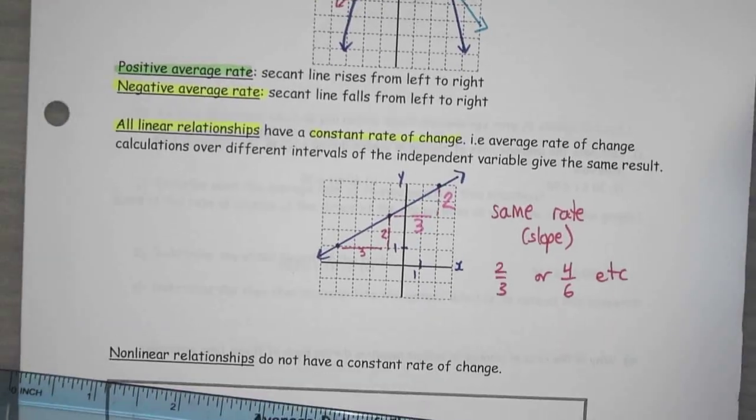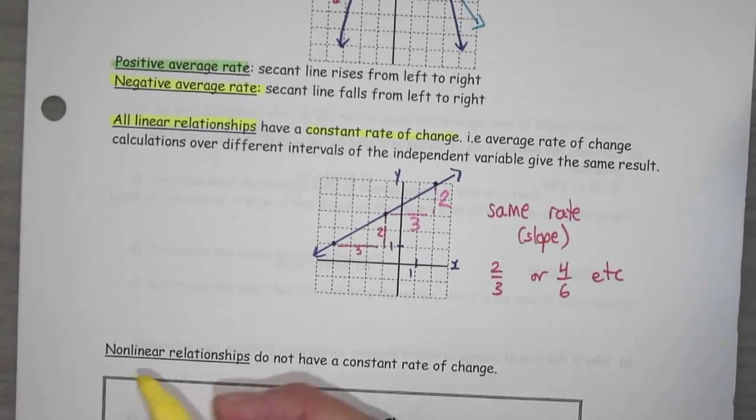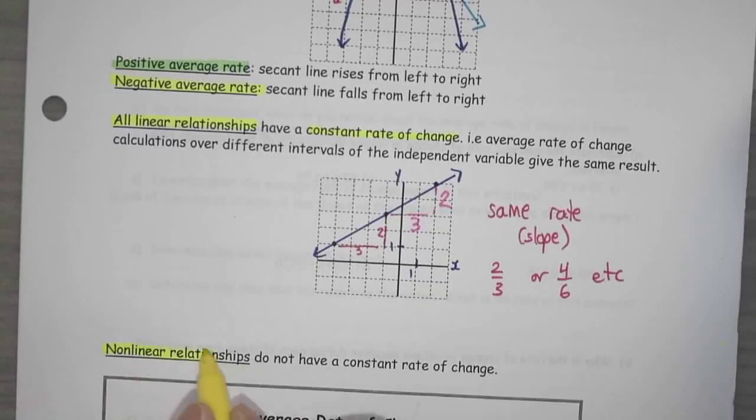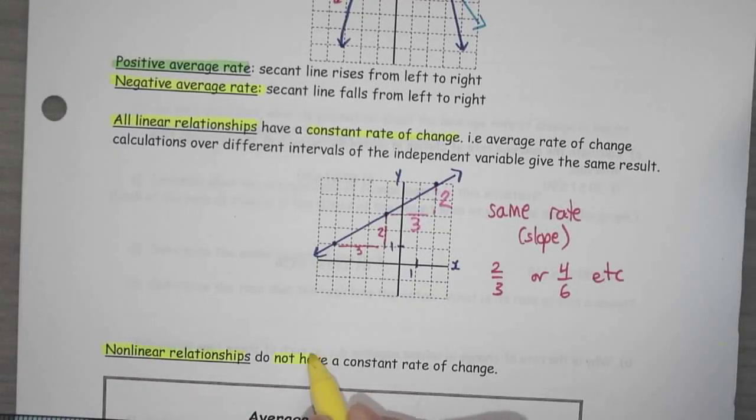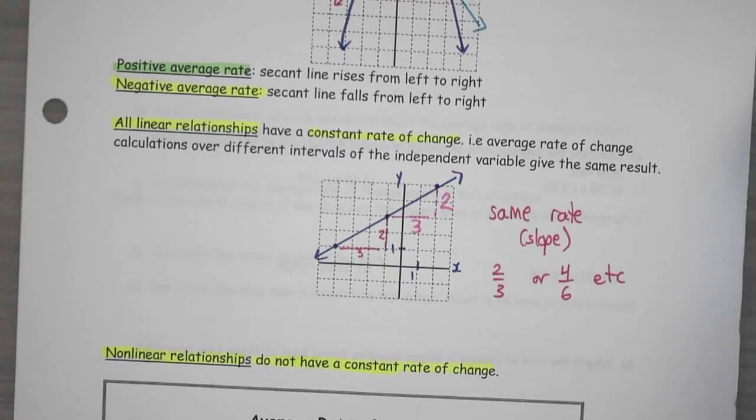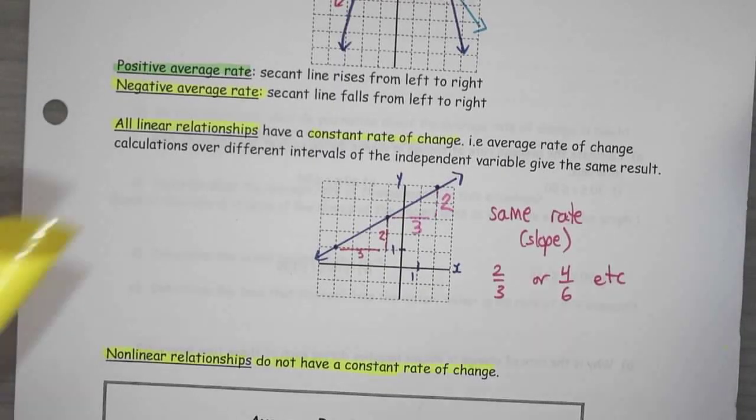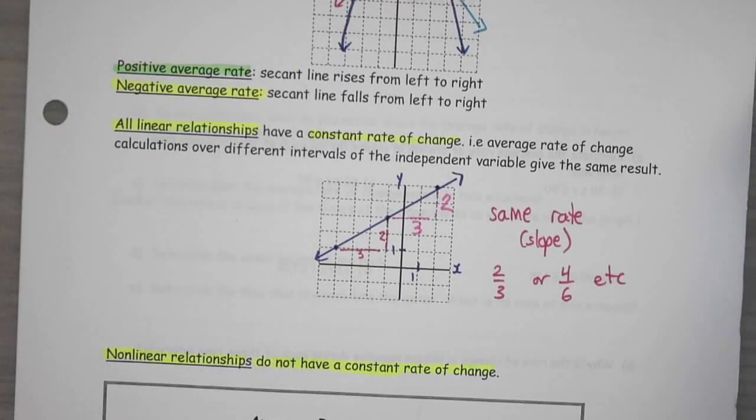All right. And the next little definition here, or explanation, non-linear relationships do not have a constant rate of change, right? And we saw that above. So we saw that above with our non-linear quadratic. So will it have the same slope, the same rate of change?